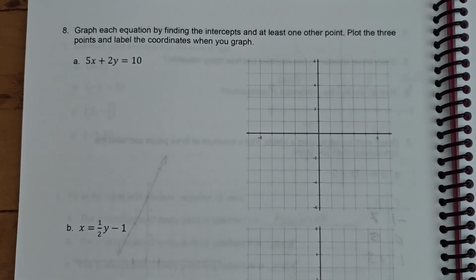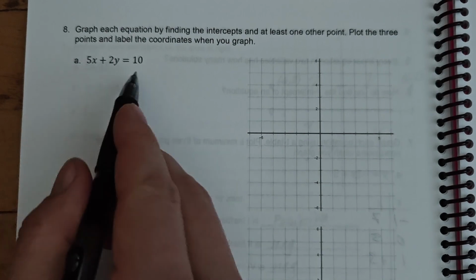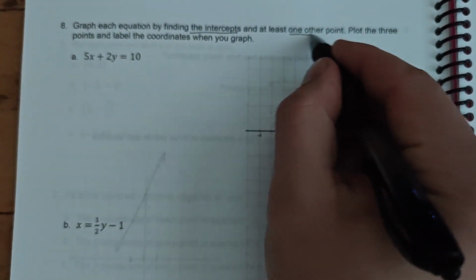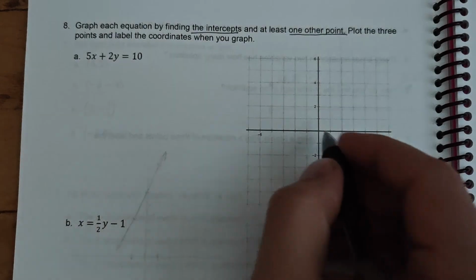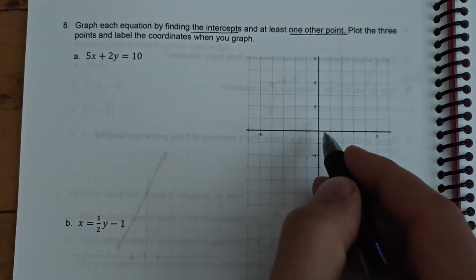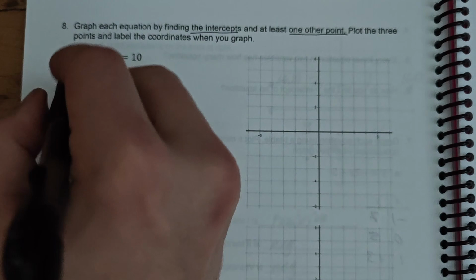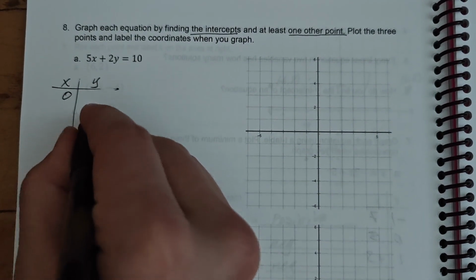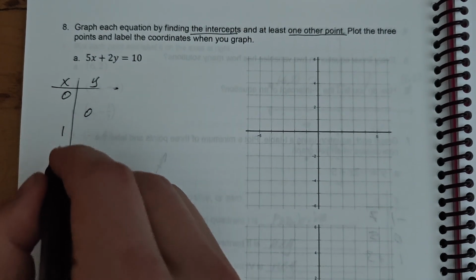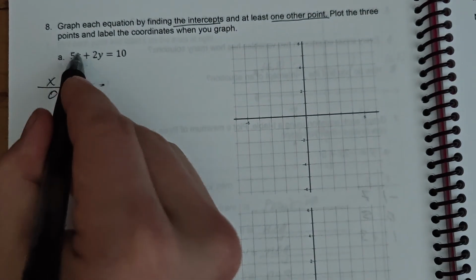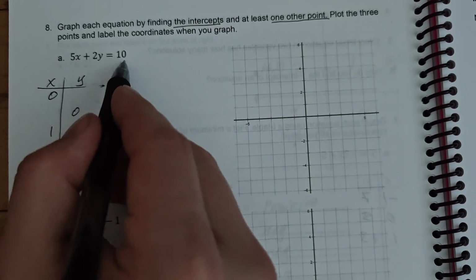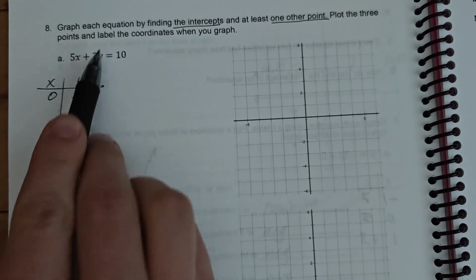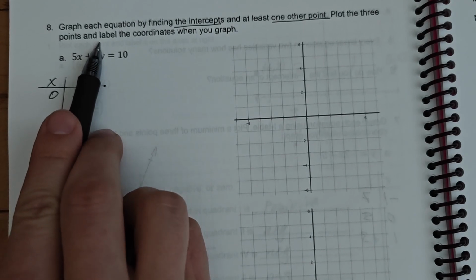Finally, we are given the equations of some lines. We're supposed to plot 3 points and label the coordinates when we graph. So, first thing we want to find the intercepts and one other point. So to find the intercept, the y-intercept is when x equals 0, the x-intercept is when y equals 0. So when x equals 0, you find y. When y equals 0, you find x, and then I'm going to use x equals 1 for the final point. If x equals 0, 2y equals 10, which means y equals 5. If y equals 0, then 5x equals 10, which means x equals 2.